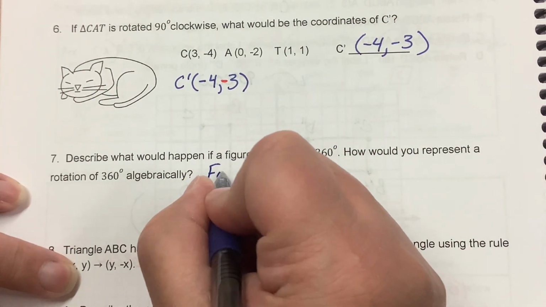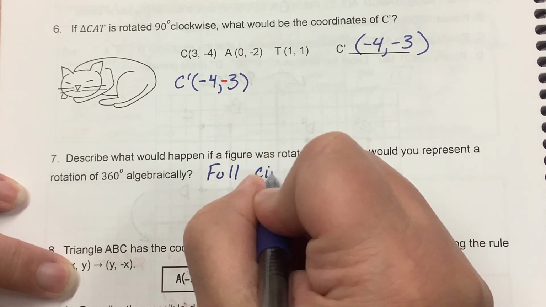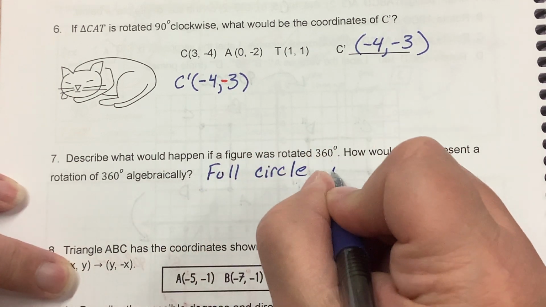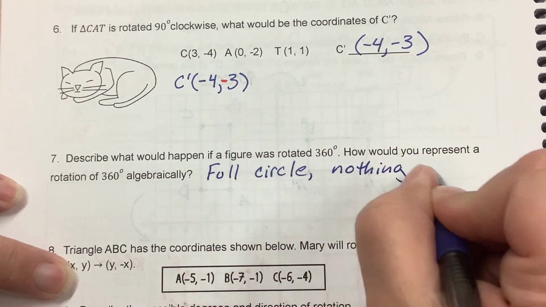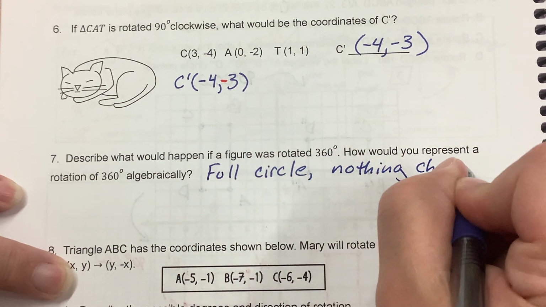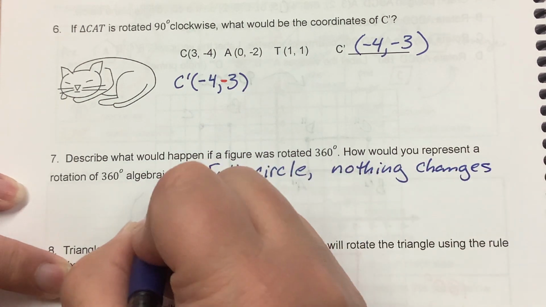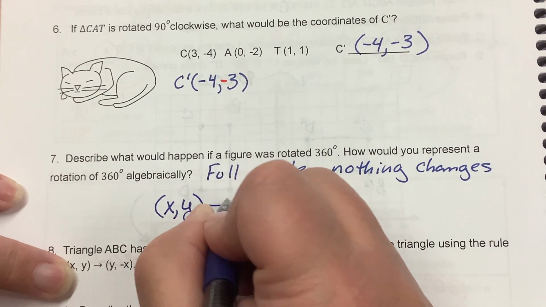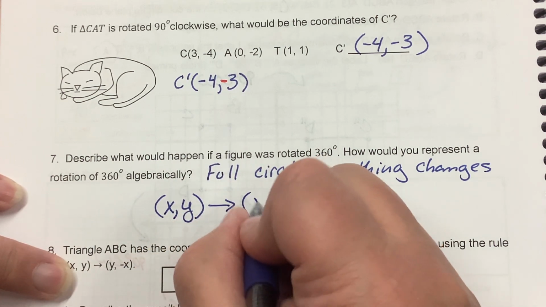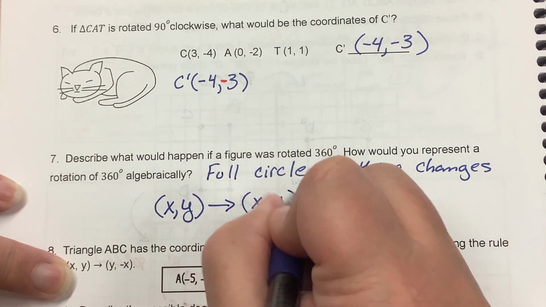Full circle. Nothing changes. So that would be x, y, going to, shockingly, x, y. Nothing changes.